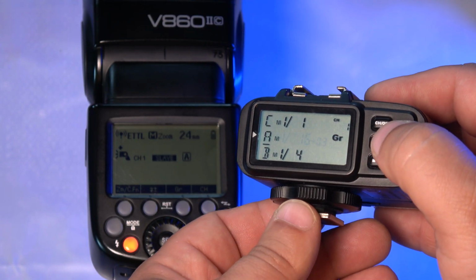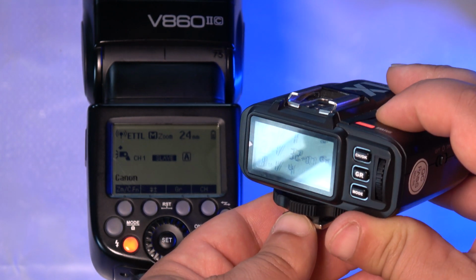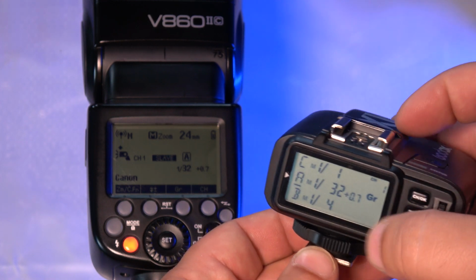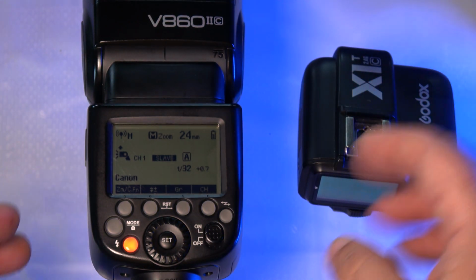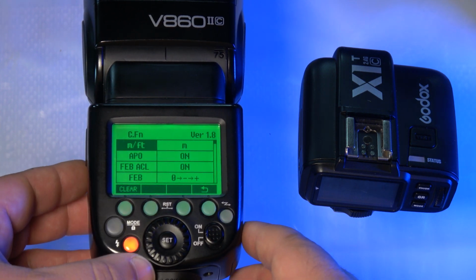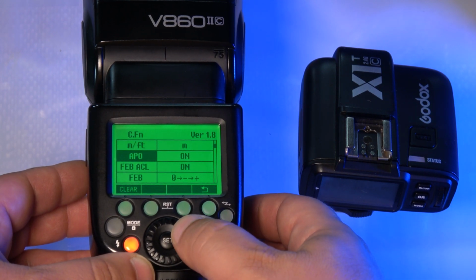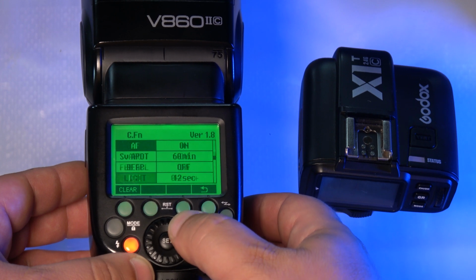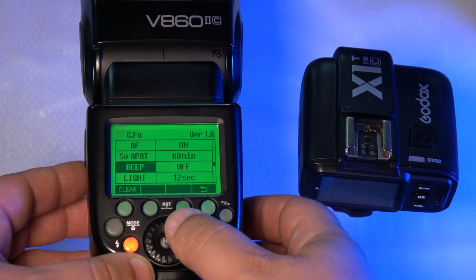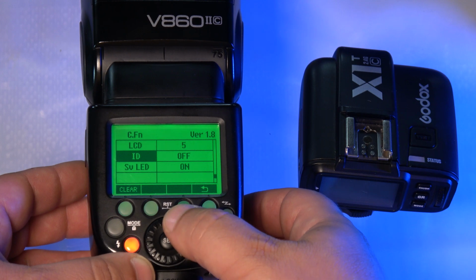At this point, I really advise using the trigger test button to check if everything is communicating properly, if the flash recognizes the setting that you are on, and if it flashes as well. By long pressing the custom functions, you can change some settings like removing the beep sound of the recycling of the flash and also the sleep time of the flash, because if the flash is on the side of a softbox and starts to sleep, you have to open the softbox to turn it back on again.